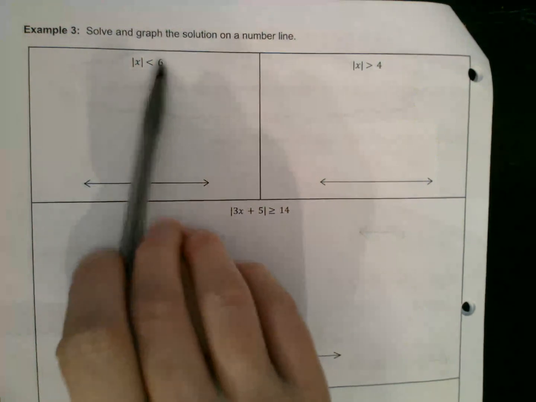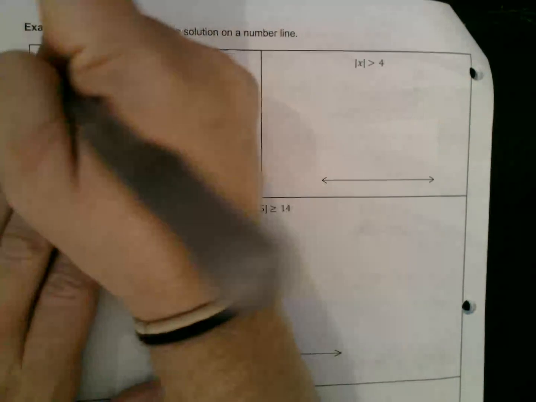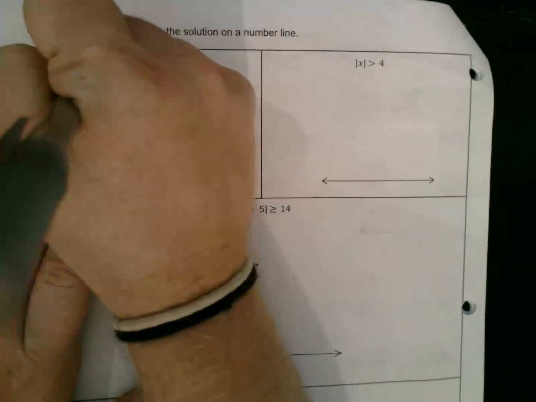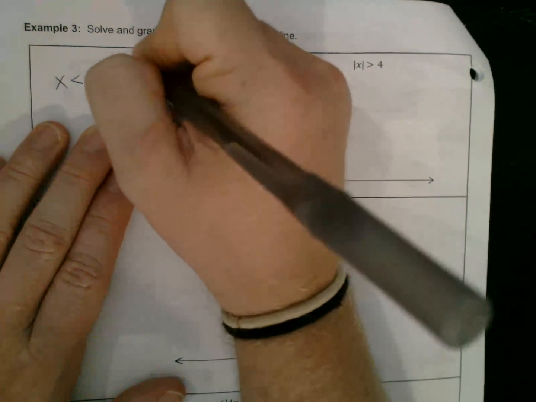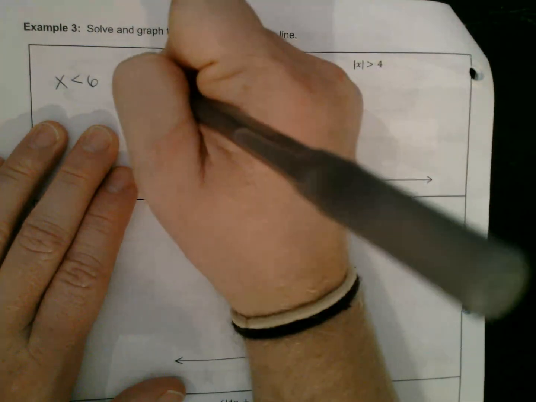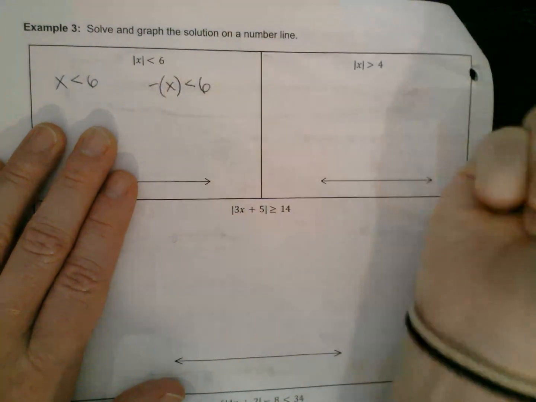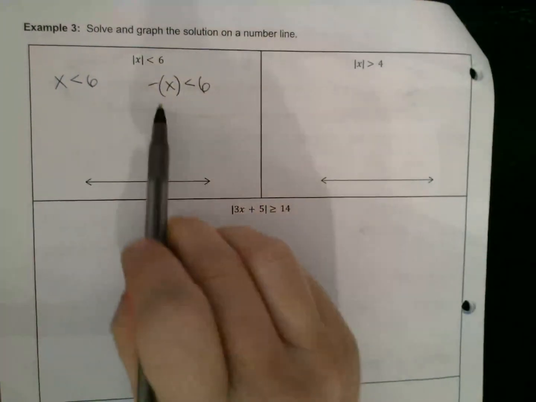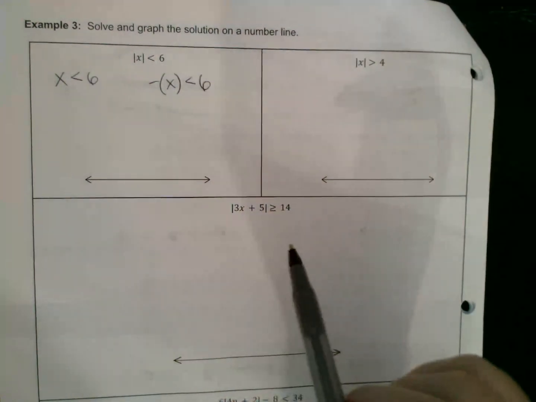When we solve absolute value inequalities, we do it a lot like we did with the absolute value equations, where we make two separate inequalities, okay? The first one stays exactly the same. X is less than 6. And then the second one makes whatever's in the absolute value negative. Negative x is less than 6. And since this one was just an x, I really don't need the parentheses here. Usually there's more than just an x in there, which is why we use parentheses.